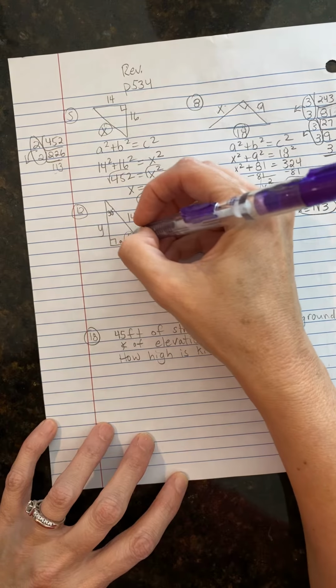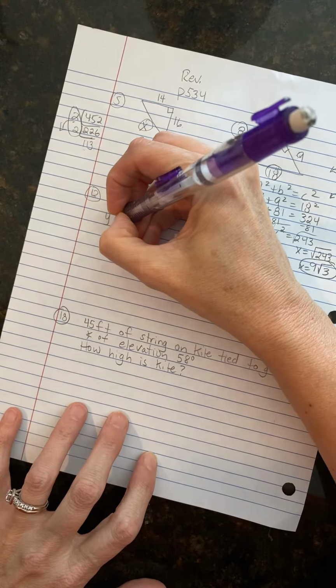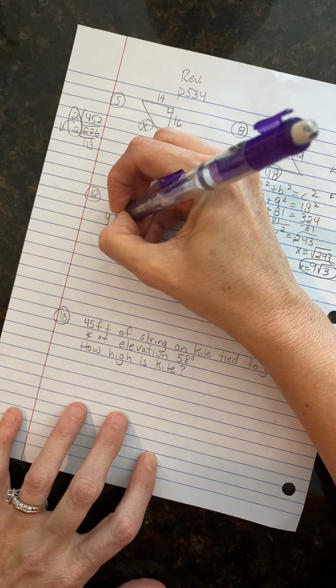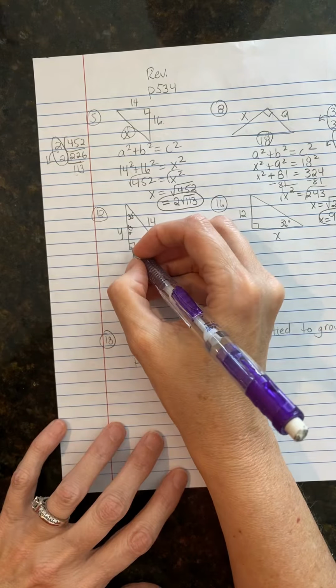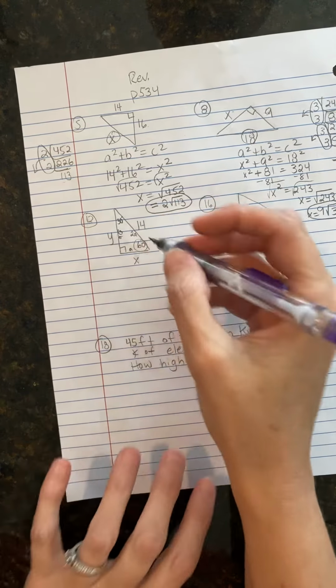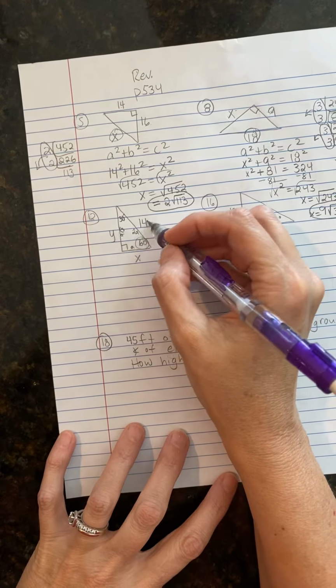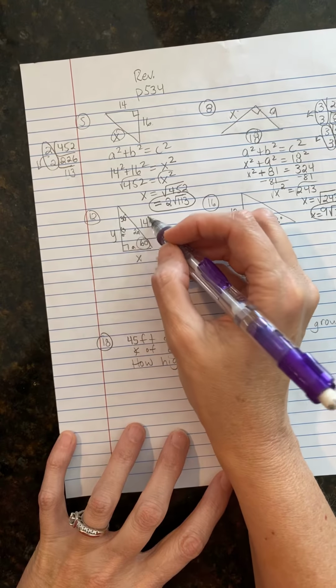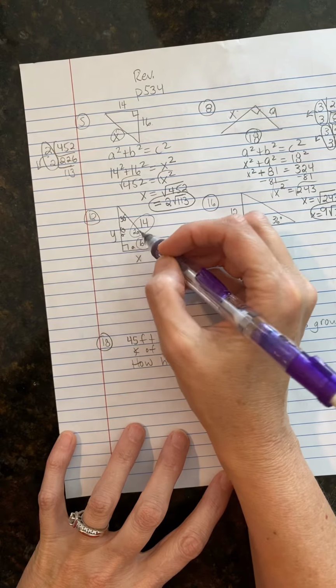Across from the 60, this is A radical 3. Across from the 90, this is twice A. And this is the side we were given. We were given twice A is 14.